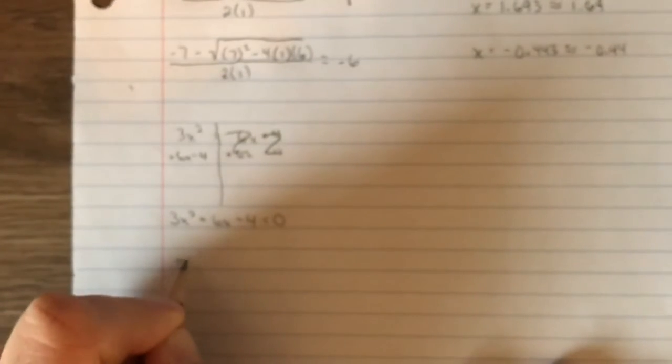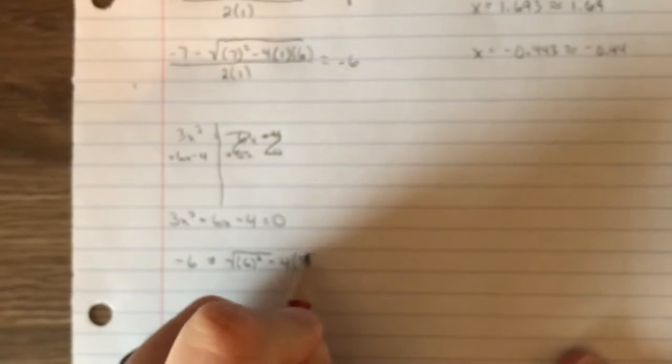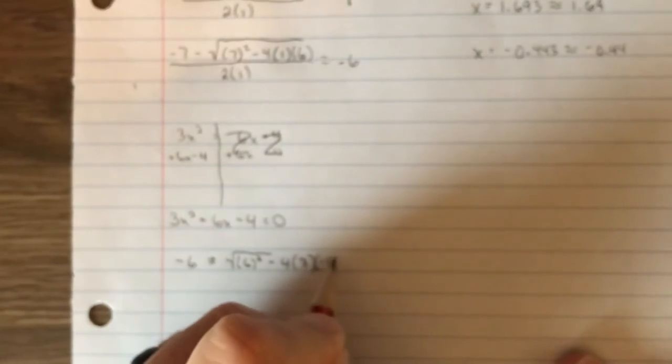All right, so I'm going to start with my formula. The opposite of b plus or minus the square root of b squared, which is 6 squared, minus 4 times a, which is 3, times c, which is negative 4.